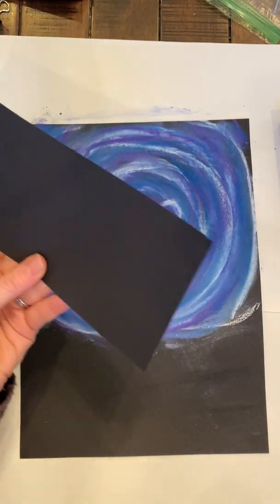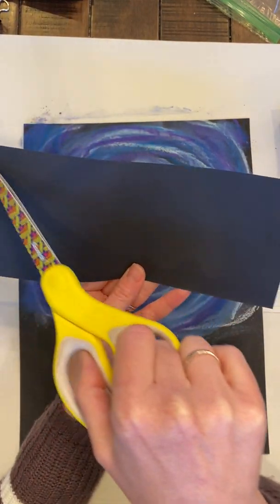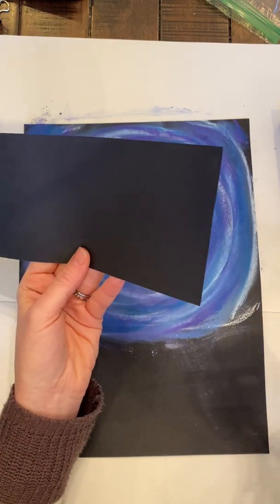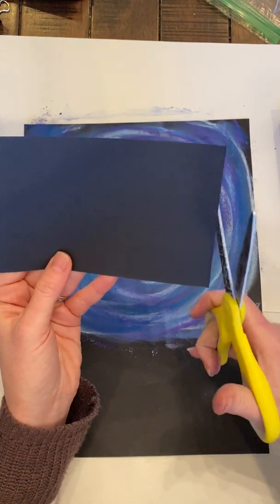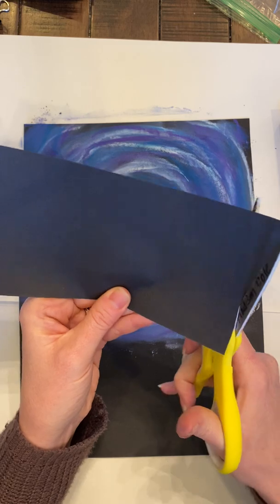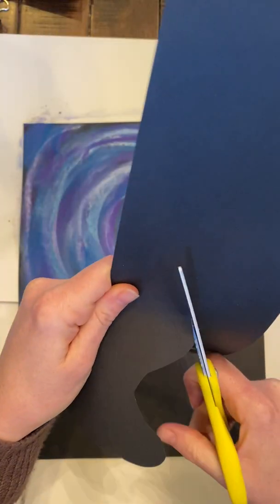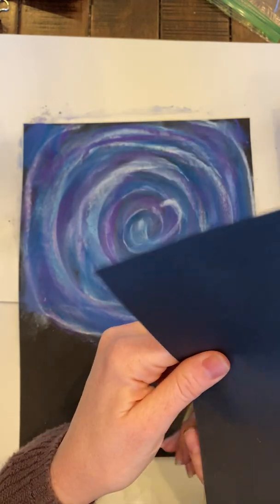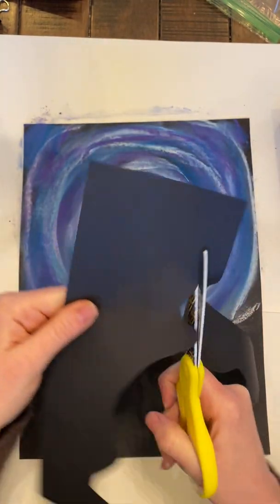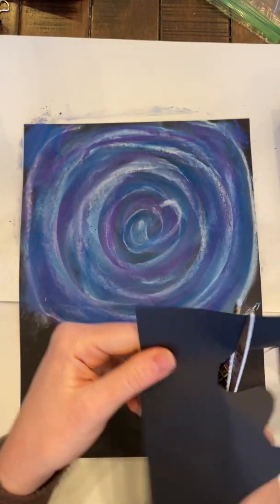So hold your paper. We wanna cut across it horizontal. Don't draw this out first, just kind of go for it. We're gonna freeform some shapes. Just decide, do you want something tall and wavy? Do you want something wide? Do you want to have lots of different valleys? Remember, we move our paper, not our scissors.